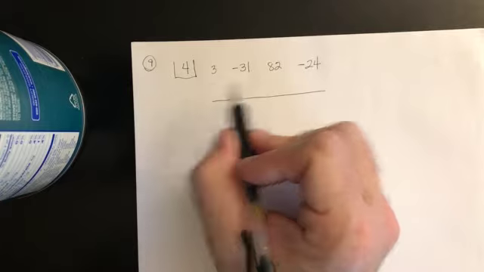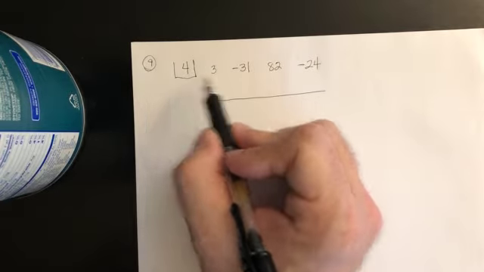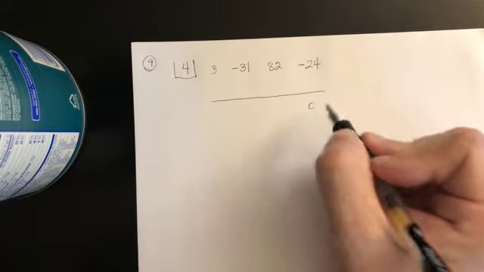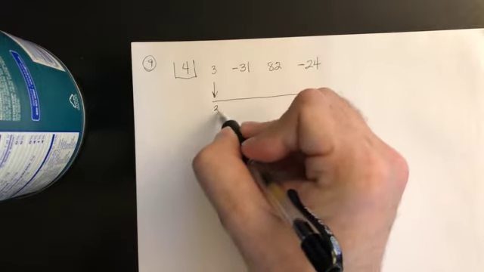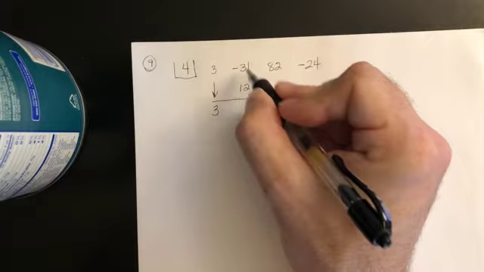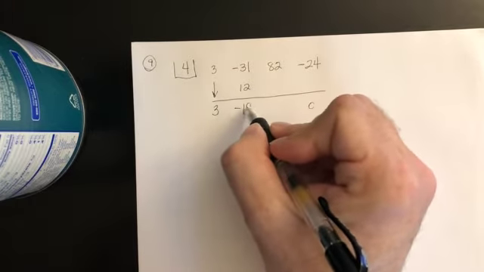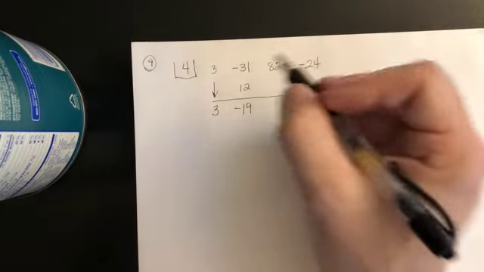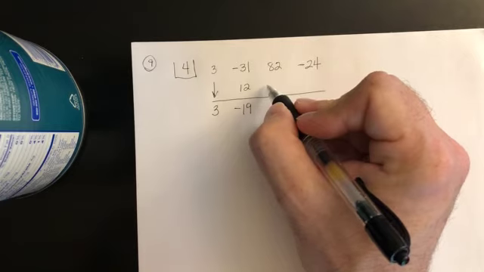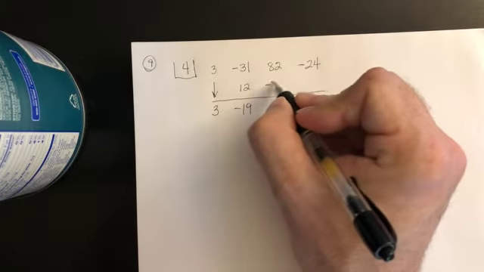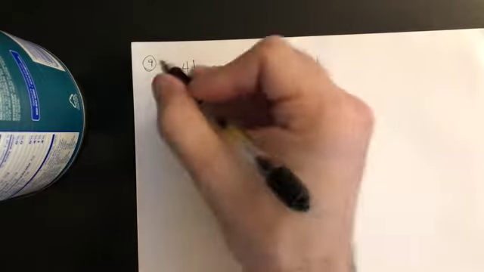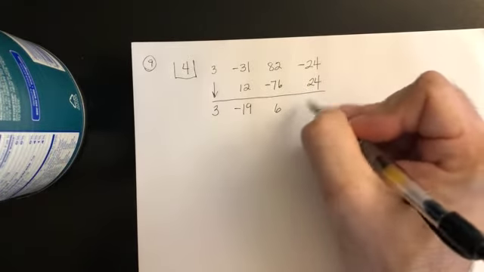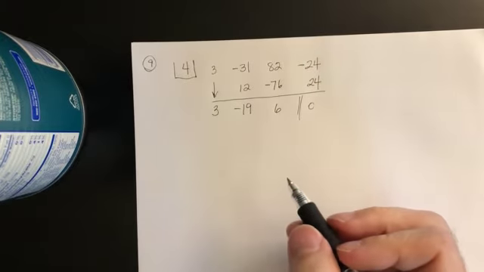Okay, so we set up the synthetic division because we know 4 is a 0. We know that we should get 0 as my remainder. So let's just make sure. Bring down the 3, multiply, combine. I think that's -19. Multiply, that's -76. Subtract, we get positive 6. 6 times 4 is 24. Yeah, we got 0. All right, that's good.